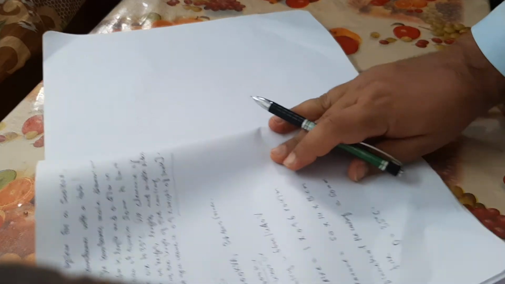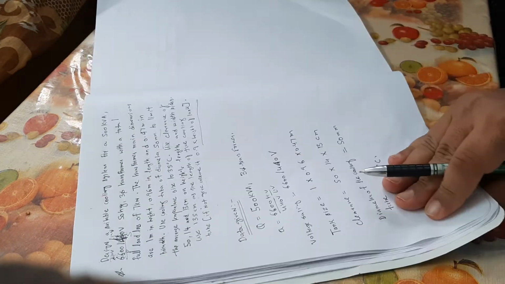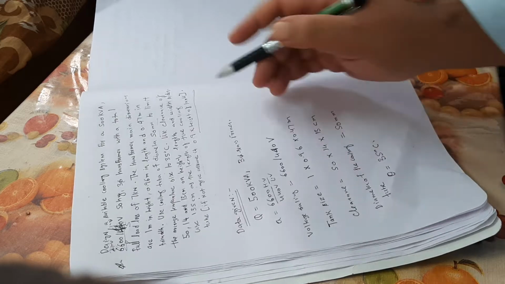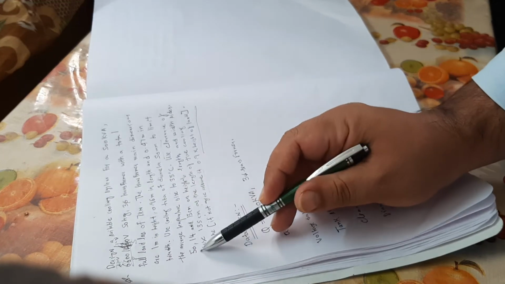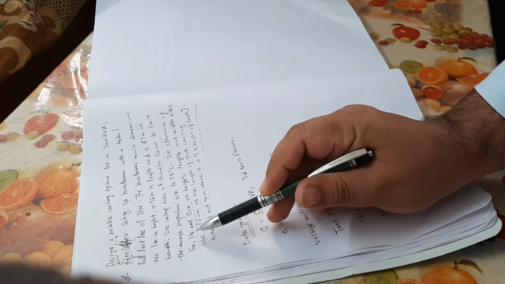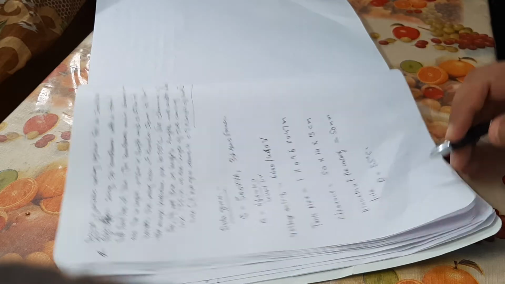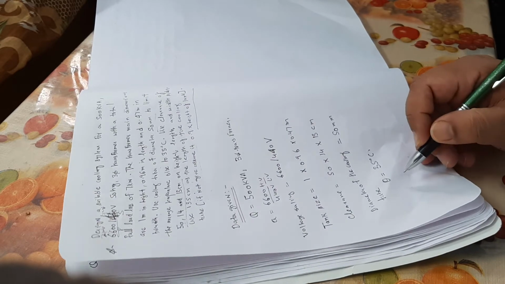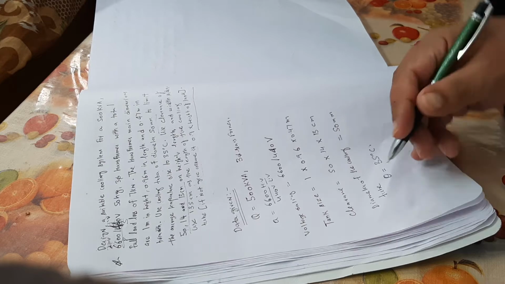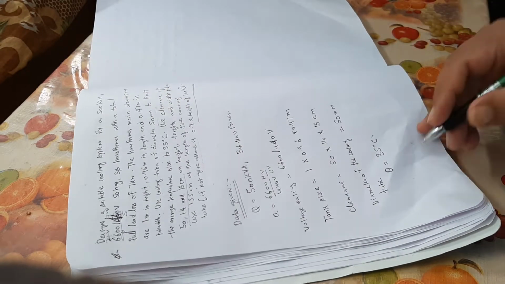I will write here for your better understanding. Here it is given 50, 14 and 13: 50 centimeter, 14 and 13. This is in meter. So 50 centimeter in meter would be 0.50 meter, but it is easier if, suppose, we convert that meter into centimeter.